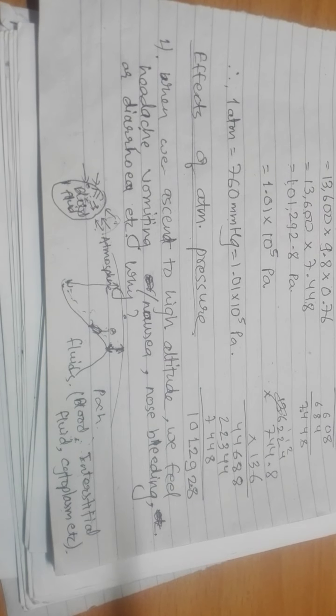Now the next effect of atmosphere is filling ink in a fountain pen. What happens in a fountain pen is, suppose this is the surface of ink and the entire surface is under atmospheric pressure, and this is your cartridge of ink, along with the nib, and there is a small hole through which the cartridge is connected.